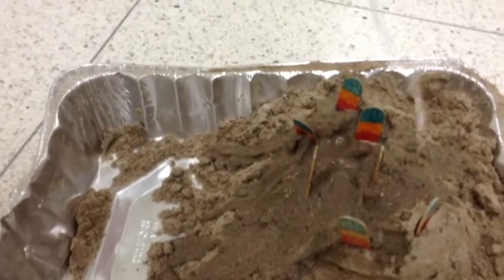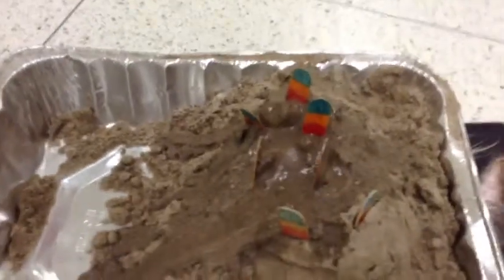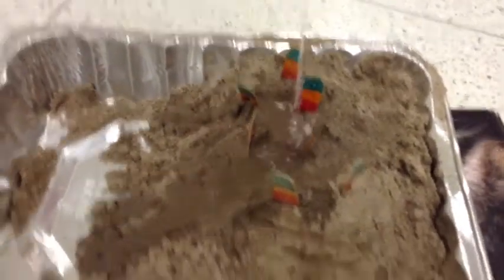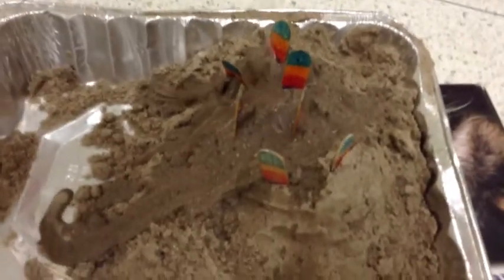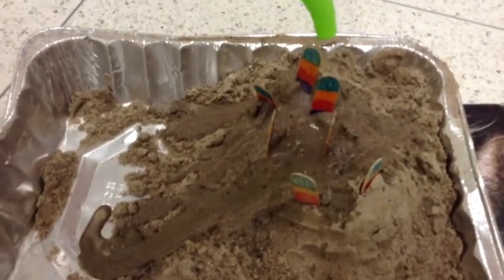The erosion of a pile of sand is based on the same principles as the erosion of exposed soil on hills and mountains.